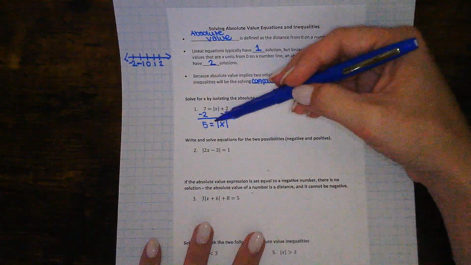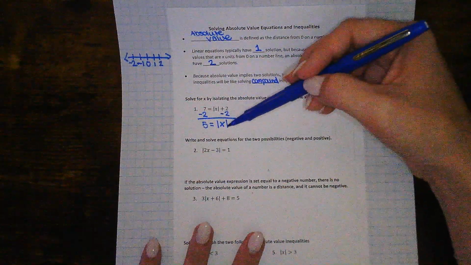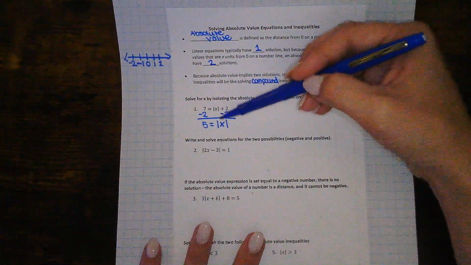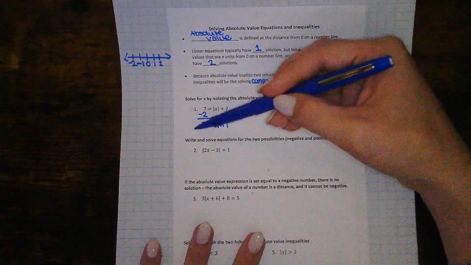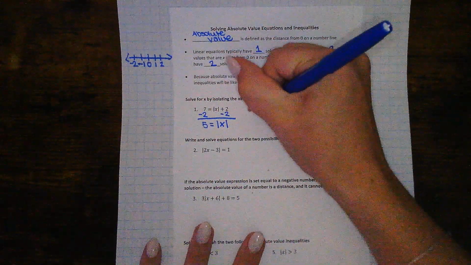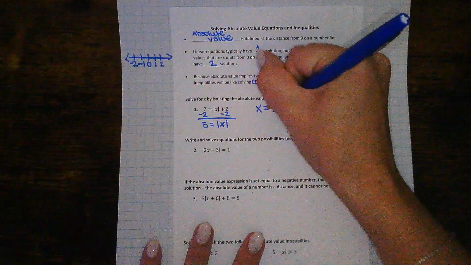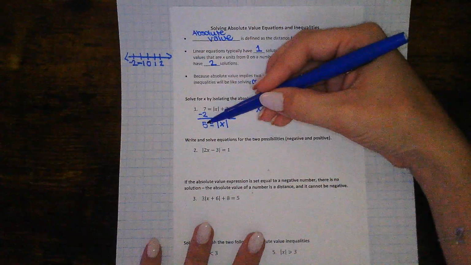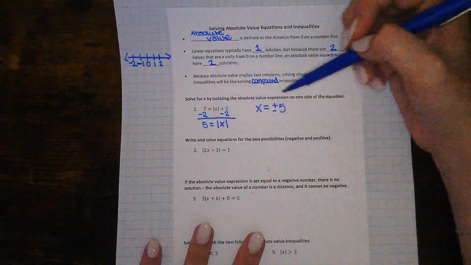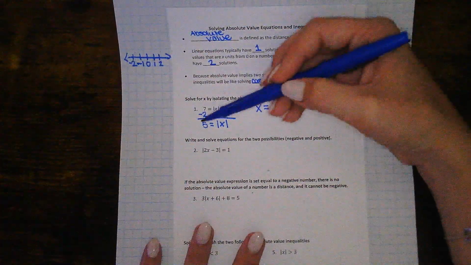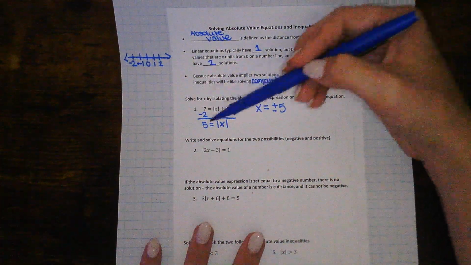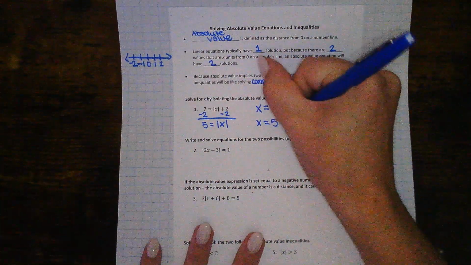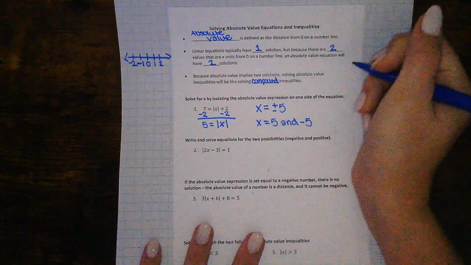And now that I have that, I know that there are two numbers that when I take the absolute value of those numbers, it equals 5. And that's positive 5 and negative 5. Because the absolute value of positive 5 is 5, because 5 is 5 units away from 0 on a number line. And the absolute value of negative 5 is 5, because negative 5 is 5 units away from 0 on a number line as well. So my two solutions are x equals 5 and negative 5.